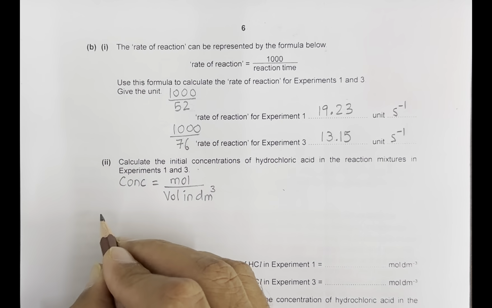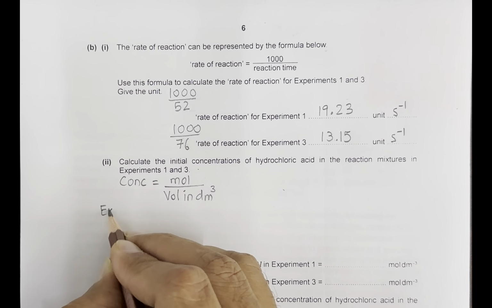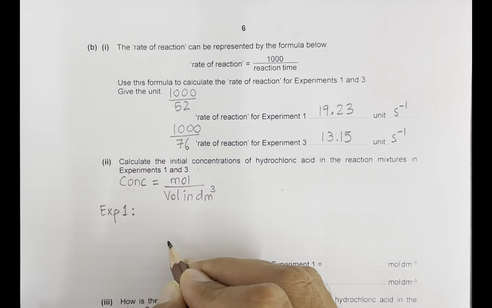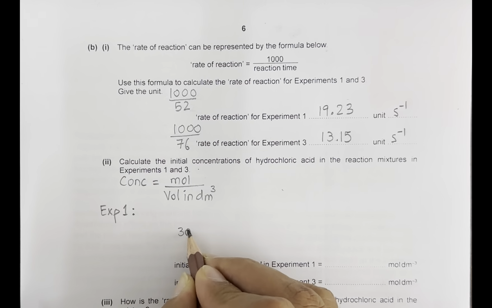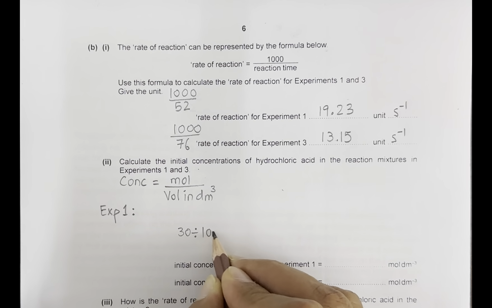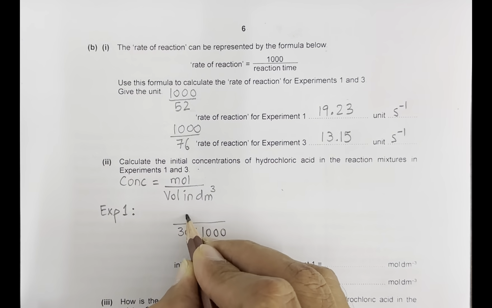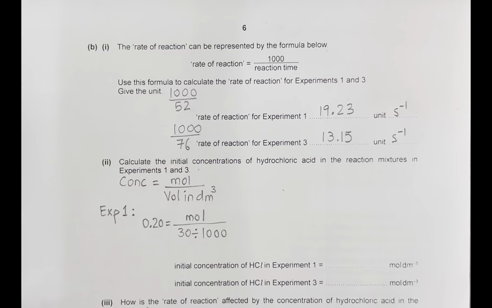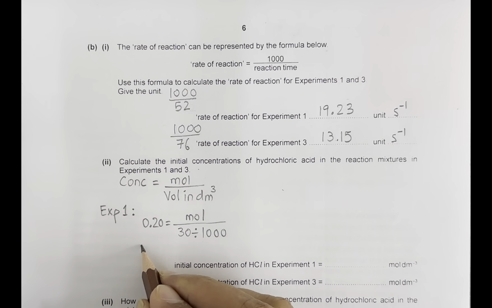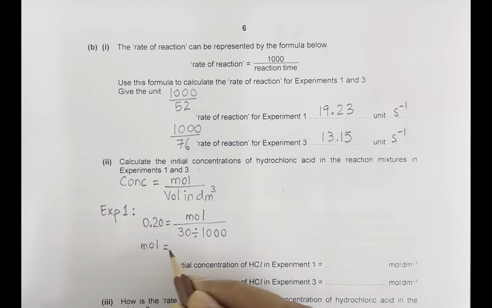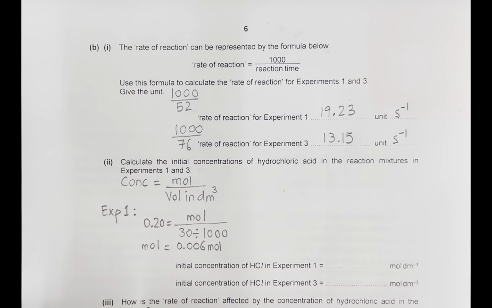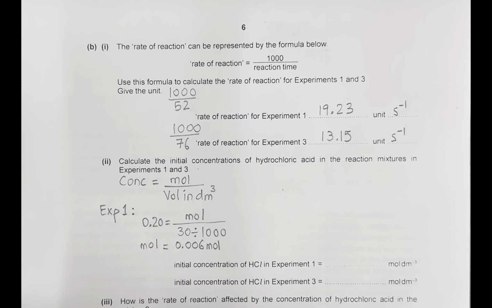So in experiment 1, how many moles we have picked? The volume we have picked was 30 divided by 1000 and the concentration given is 0.20. So the moles of acid we have picked in the first experiment were 0.006 moles. And now the total volume was 70.